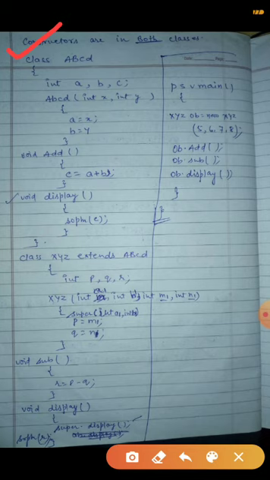Suppose you have a class ABCD. I have taken three variables A, B, C, D. This is a constructor XY, a parameterized one. X will go in A, Y will go in B. Now one function is here, add, which adds A and B. The next function displays the result. This is very easy, you can understand.